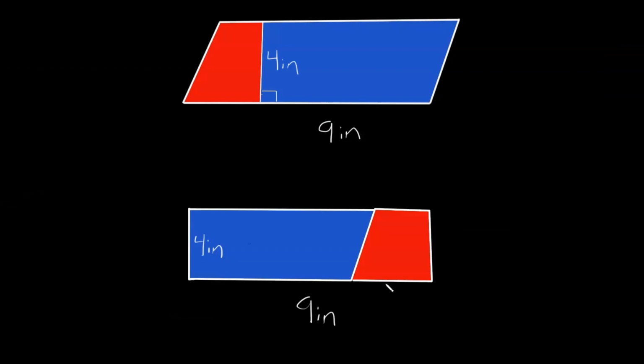So what we can do with any parallelogram is actually just draw a line and then take one end and put it to the other so that it creates a rectangle. And we already know that the formula to find the area of a rectangle is, and I'll write it over here, area equals the base times the height, right? So in this case, the base is 9 and the height is 4. So all we need to do is just plug in these values, right? So area is equal to 9 times 4, and that is 36, and that's inches squared. So the formula to find the area of a parallelogram is simply just the base times the height.